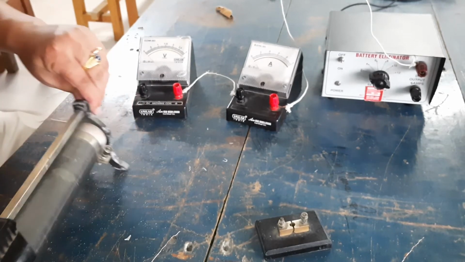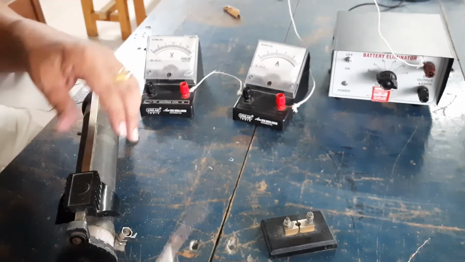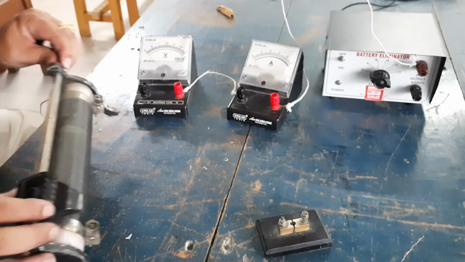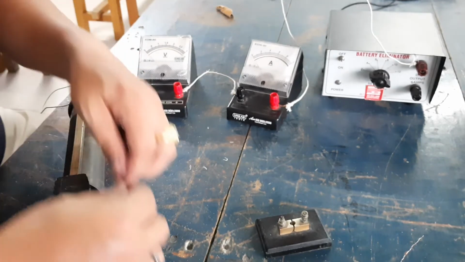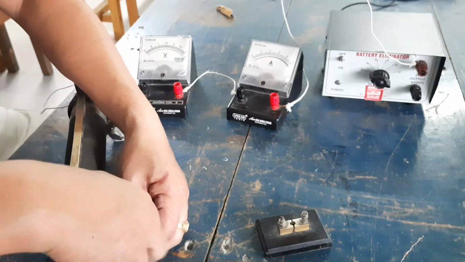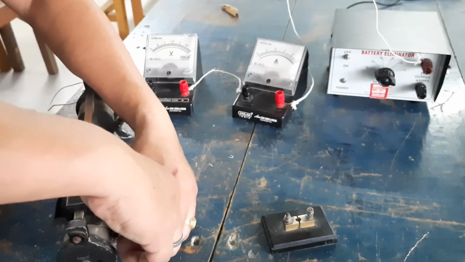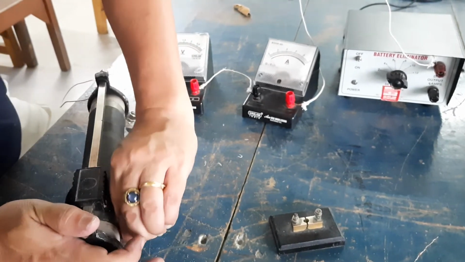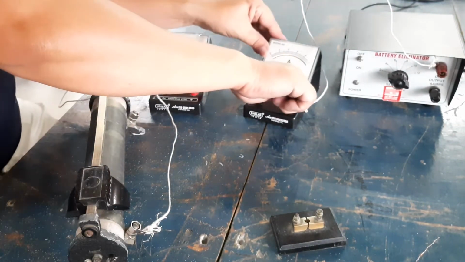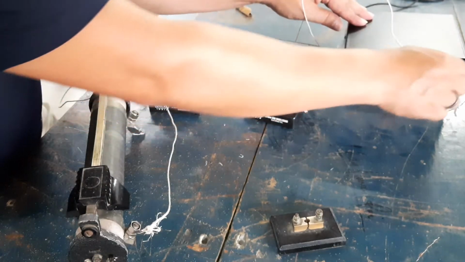We will connect it to the rheostat, and from the other end of the rheostat, this is one terminal, and this will be taken as the other terminal. The connections must be tight. We should make the connection tight so there is no fluctuation in the reading.